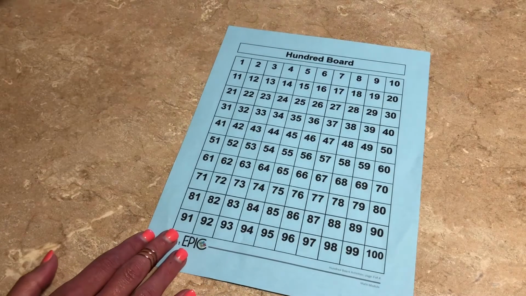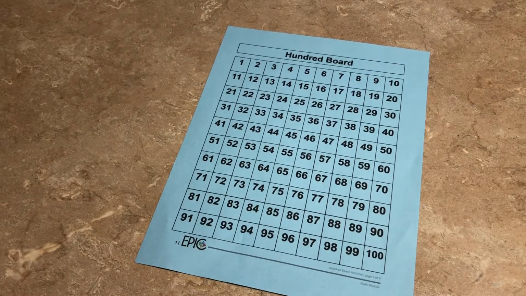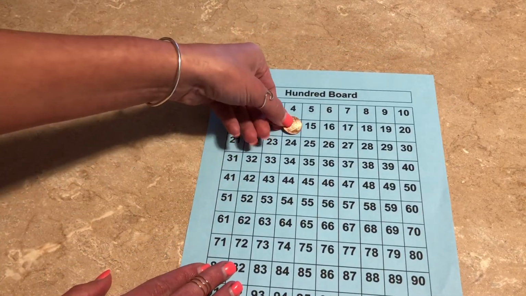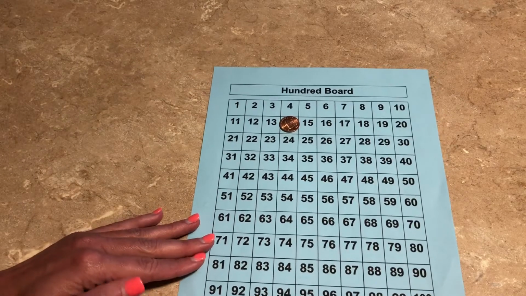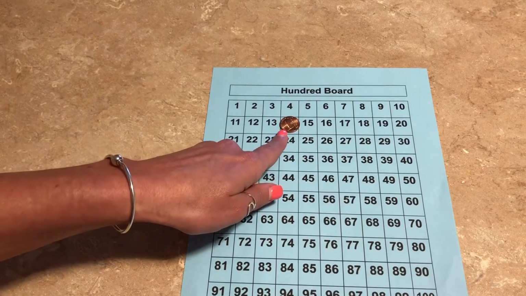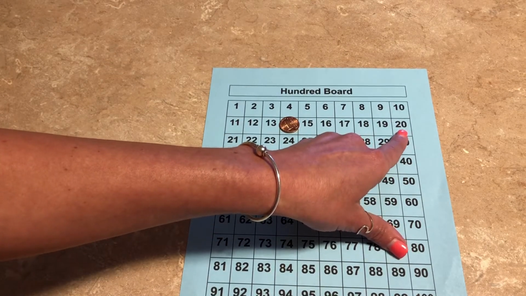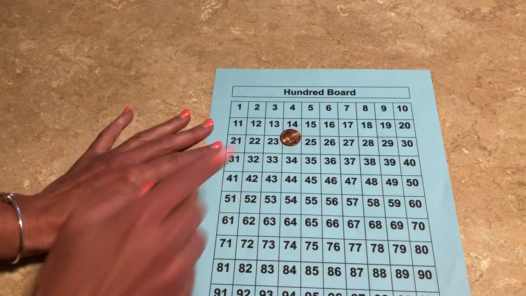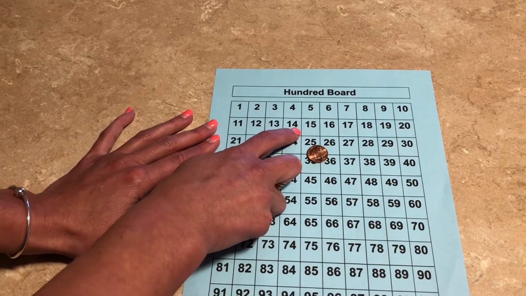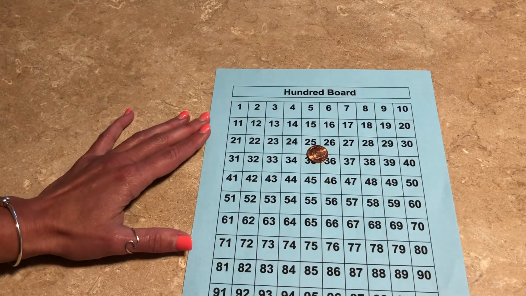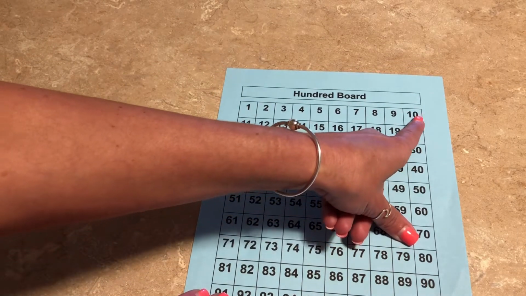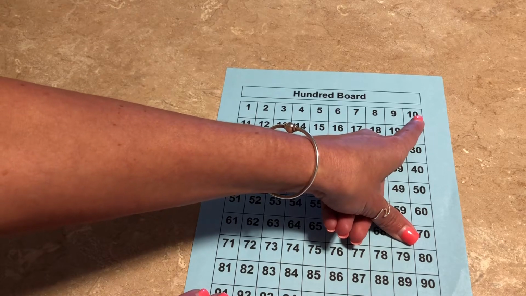Okay, so for example, if I called out the number 14, I'm going to place my counter on the number 14. When you round, you can either round down to 10 or up to 20. It's important that you look at the ones place value when deciding to round down or round up. So think about it like this. If you're looking in the ones place value starting at 10 to 20.